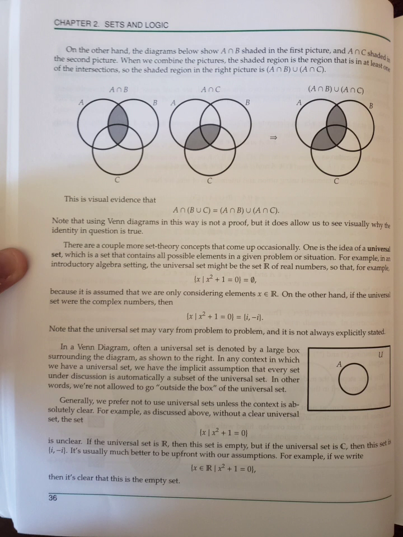Yes, and then right here you can see the right side, how the right side is those same sections on the left side. So there's visual evidence that the two sets are equal. And just note that using Venn diagrams is not technically a proof, but you can, I guess, sort of justify it that way, but it's not an airtight proof.